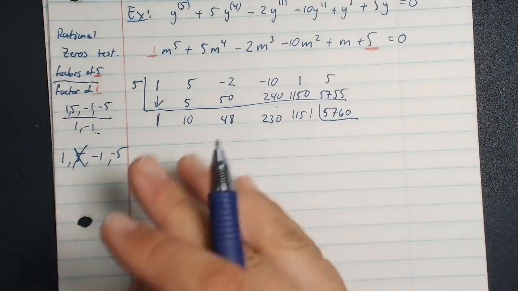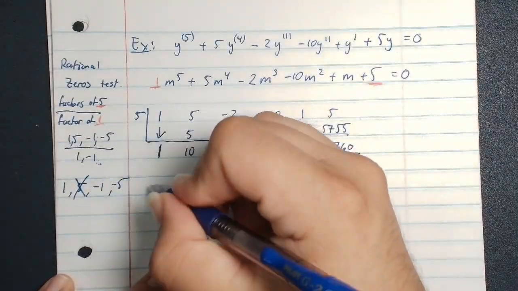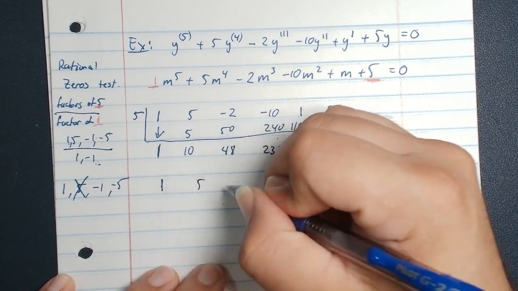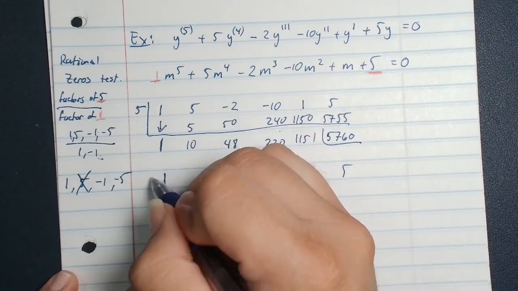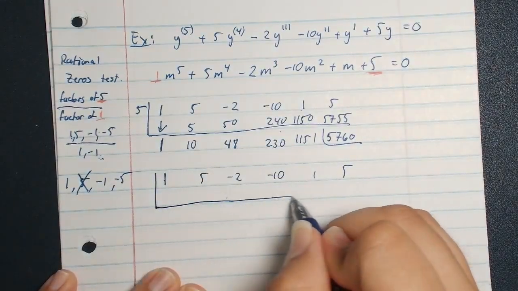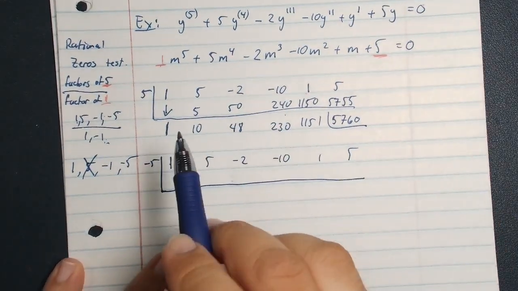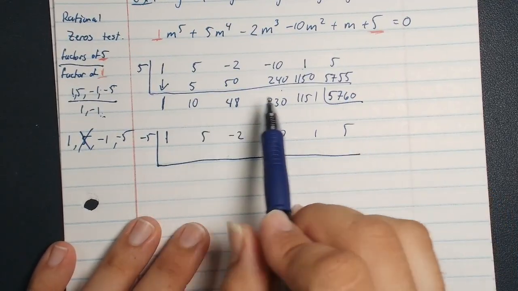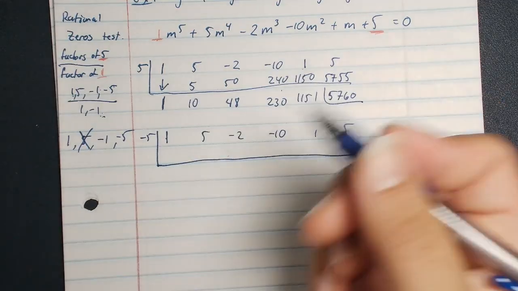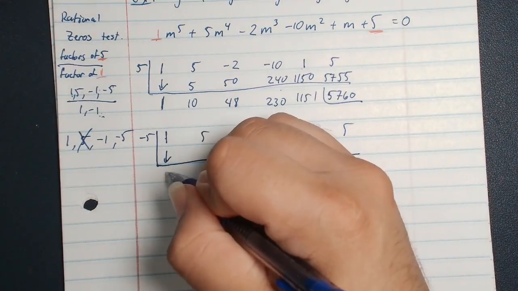Okay, so if that works, cool. If not, well, then that doesn't work. So let's try a different one. I got 1, 5, minus 2, minus 10, 1, and 5. Let me try -5 this time. I noticed that the number got really, really big, so maybe a negative will help keep that balanced a little bit. We'll see. So drop your 1.